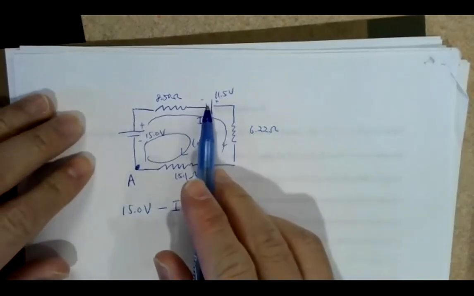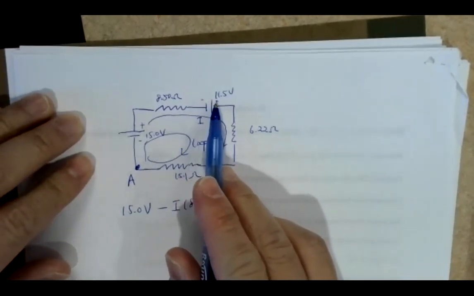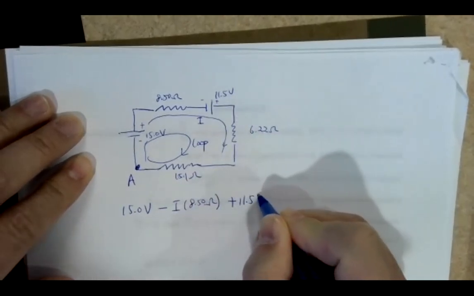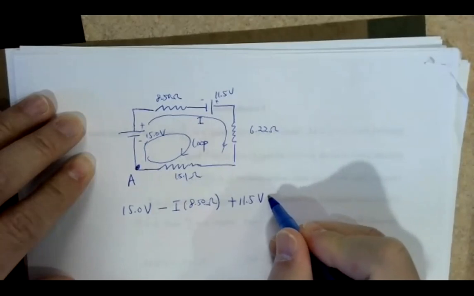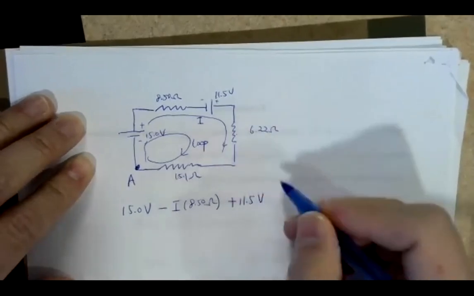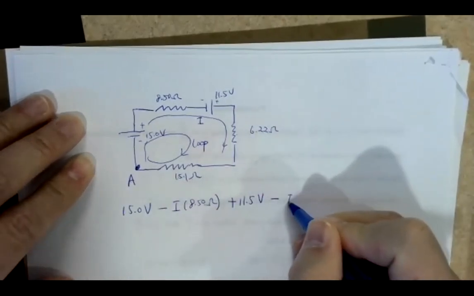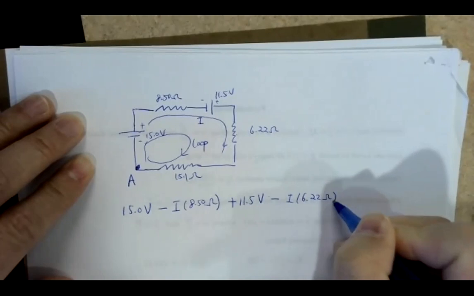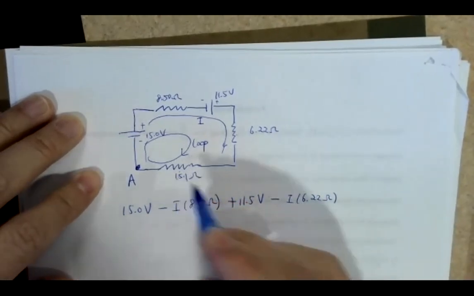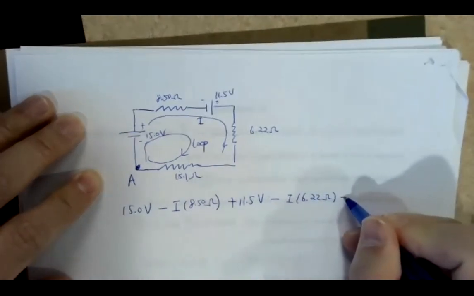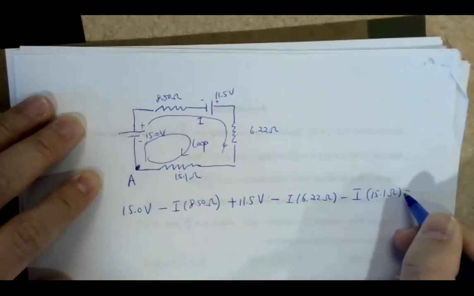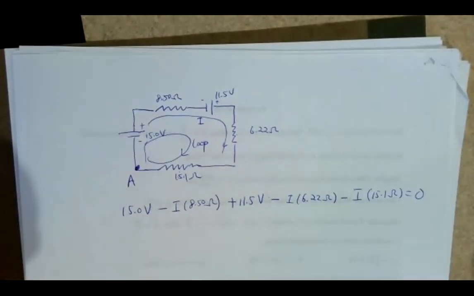And this guy over here, again, you are going from negative terminal to positive terminal of the battery. So then your potential will increase again, okay, plus that amount. And then on this resistor, you are going in this direction, the loop also goes in that direction. So it'll be minus I times 6.22 ohms, okay? There's a third resistor here. The current direction and the loop direction are in the same direction. So then it's again minus I times 15.1 ohms. Okay, that will equal 0.